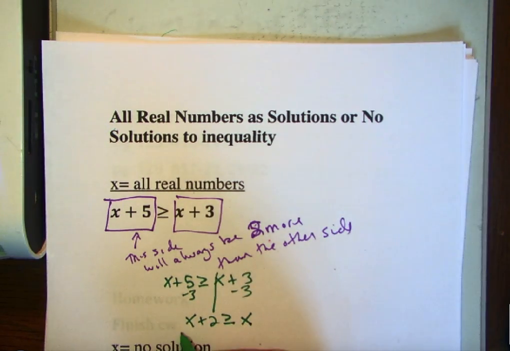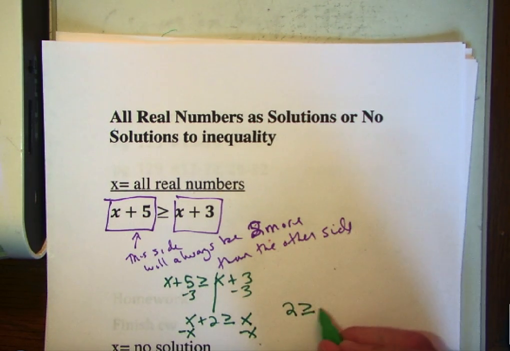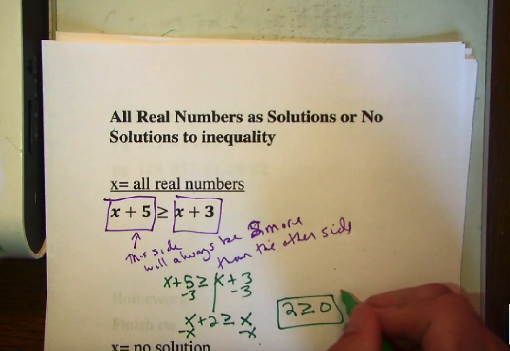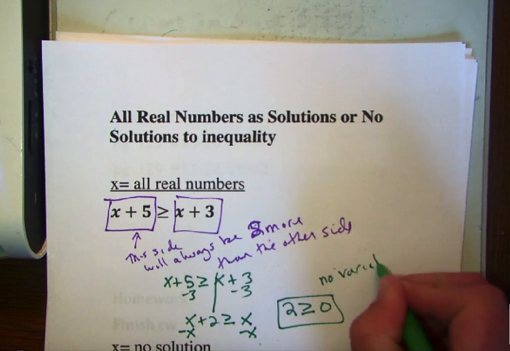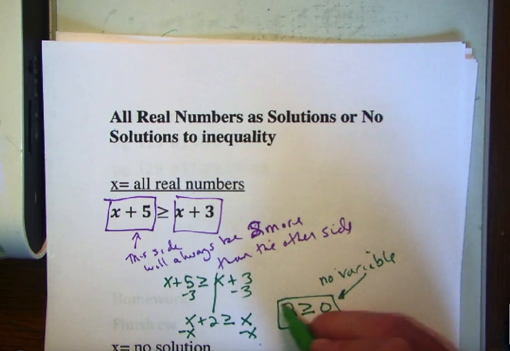Of course. Or say you just weren't paying attention and you kept going one more step and you took x away from both sides, you would see that 2 is greater than or equal to 0. And so there's no variable. But what do you notice about the inequality?